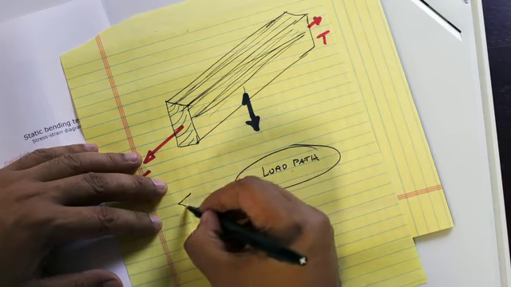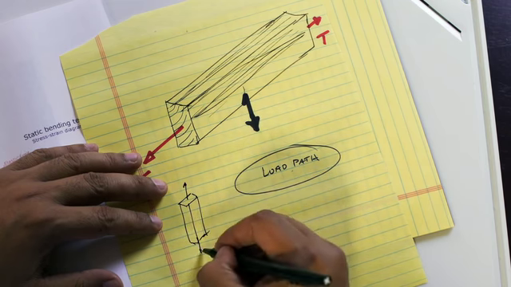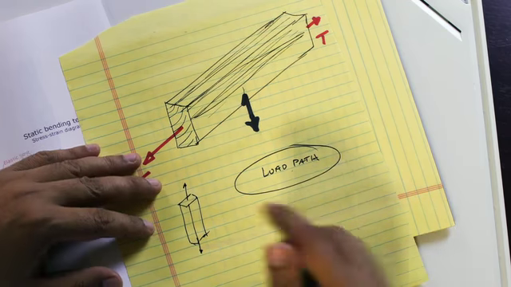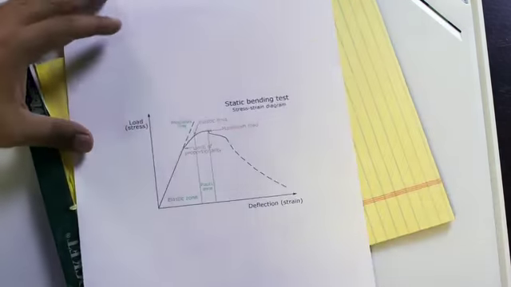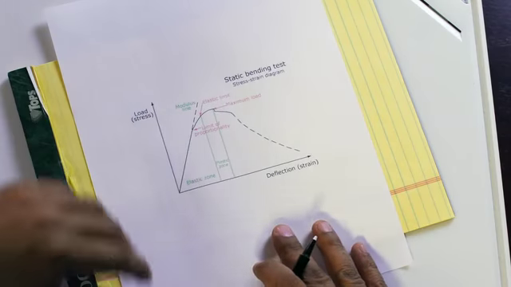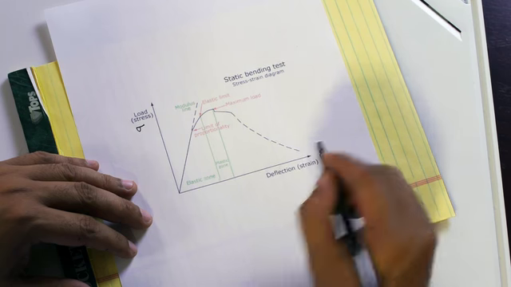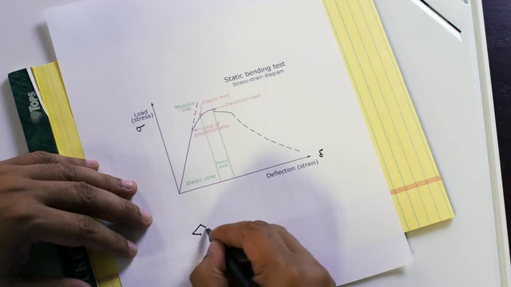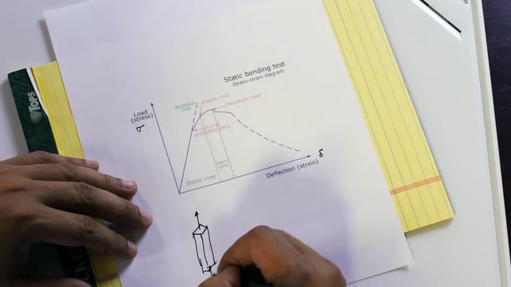If I take my wood member that I drew earlier, and I put it in a testing lab, and I subject it to a series of tension loads, and I graph that, I'm going to produce a stress-strain curve, which will look something like this. This is the load or the stress, and this is the deflection or the strain on my wood member. So I'm pulling on this wood member.